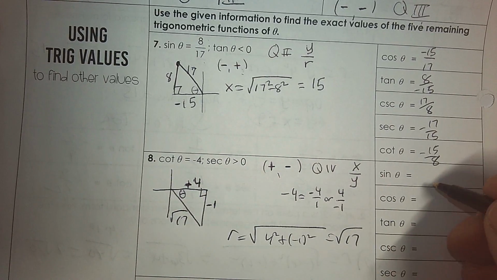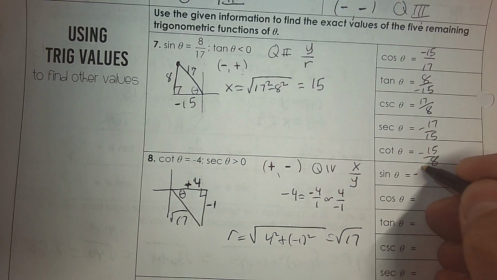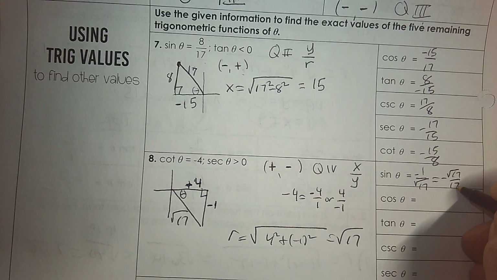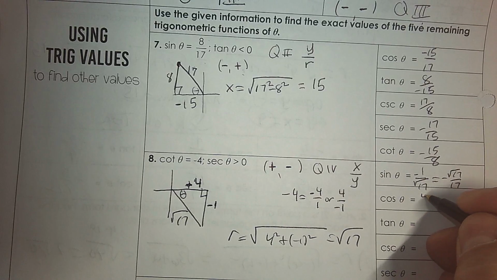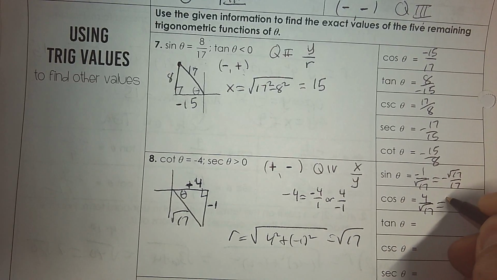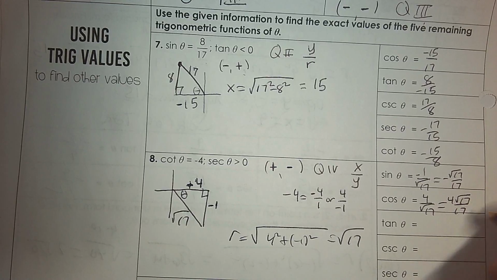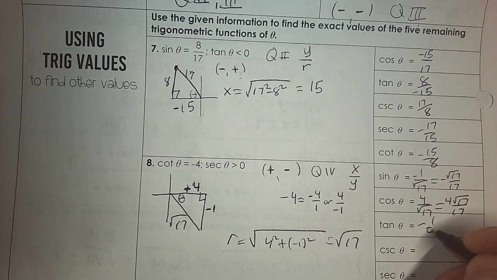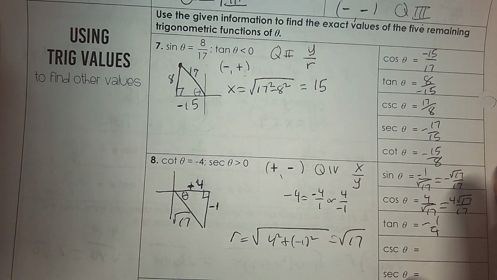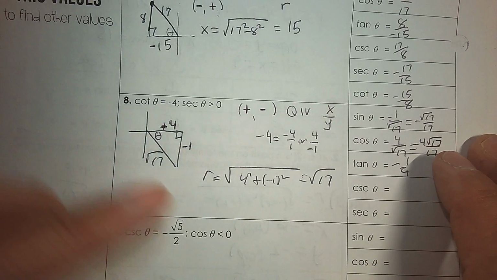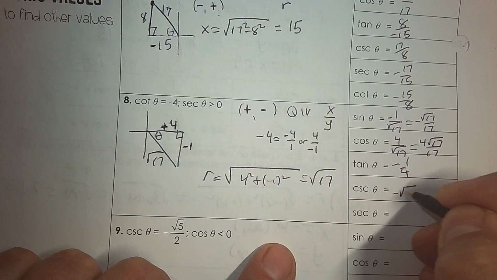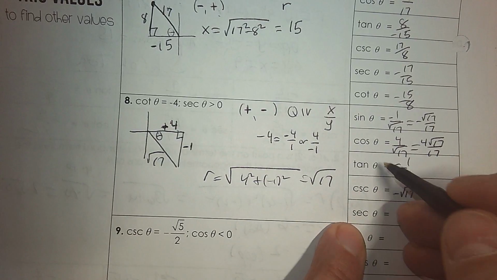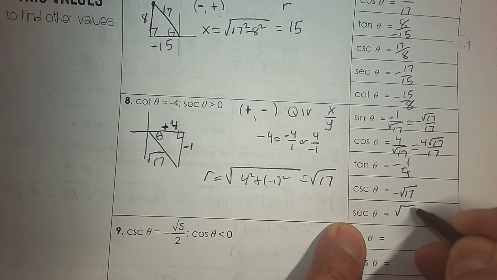So sine again is y over r, and then multiplied by root 17, top and bottom. Cosine is x over r, multiply top and bottom by root 17. Tangent's y over x, so that's negative 1 over 4, the reciprocal of cotangent. Cosecant, the reciprocal of sine, so it's negative root 17 over 1, or just negative root 17. And secant's the reciprocal of cosine, which is root 17 over 4.